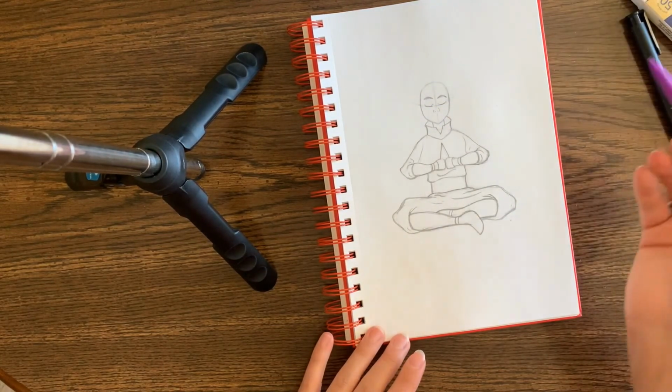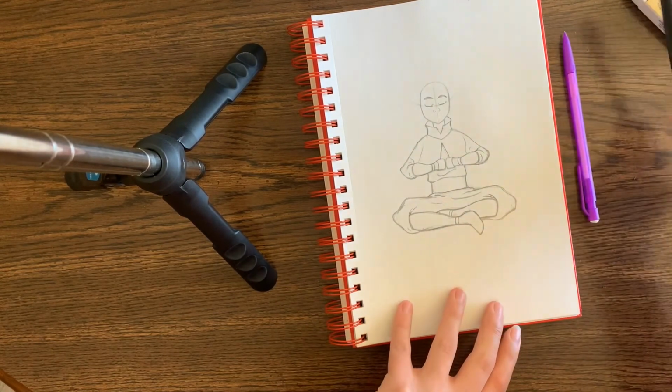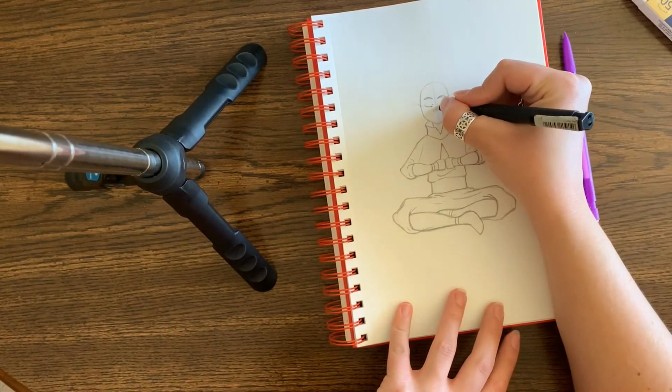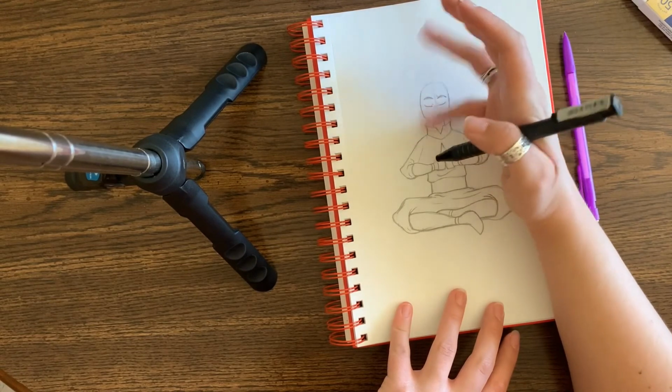Okay, we're gonna do his mouth and then maybe, no, actually, okay, so I see what the issue was with his nose: I had it up a little bit too high.